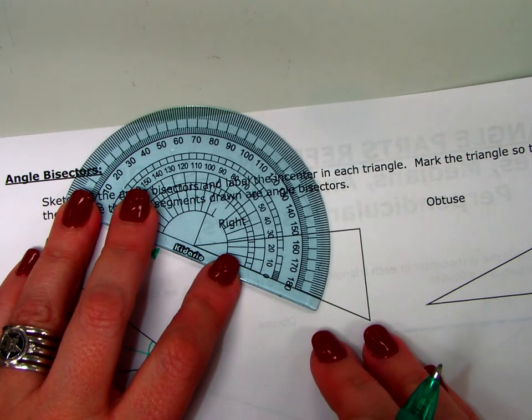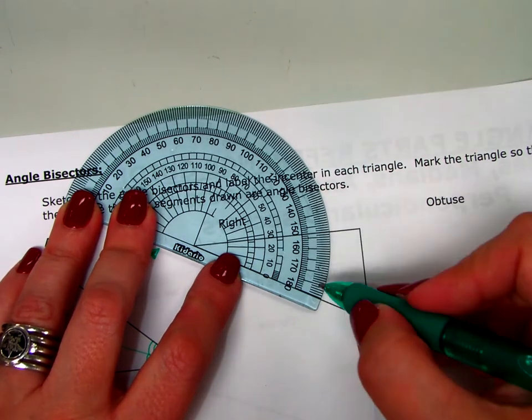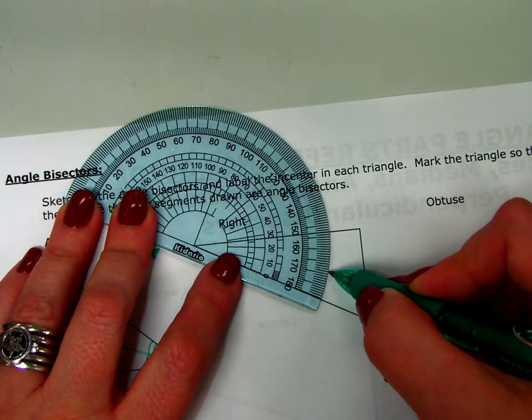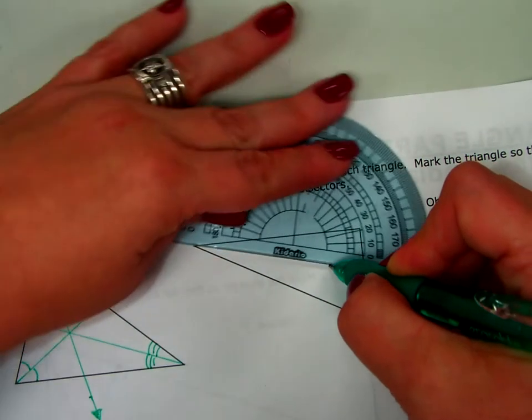Did you say 30? It's like 27. Half of 27 is going to be 13.5. 5, 10, 11, 12, 13.5 is going to be right about there.